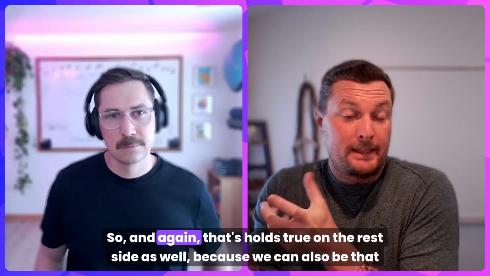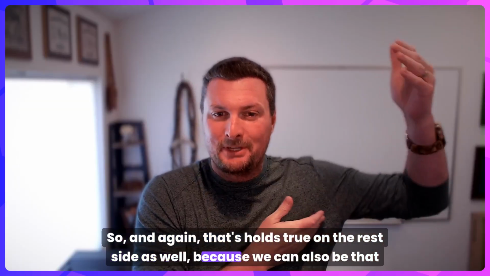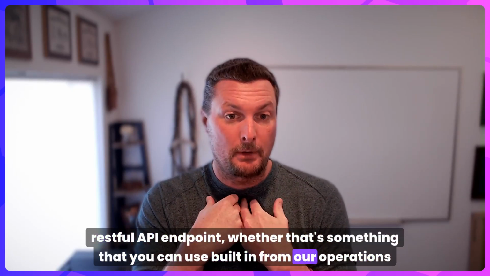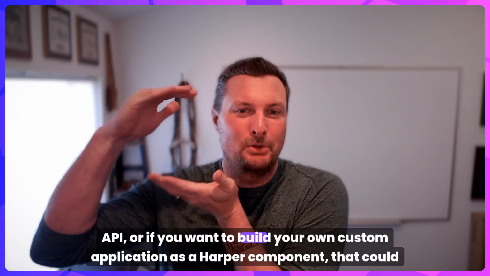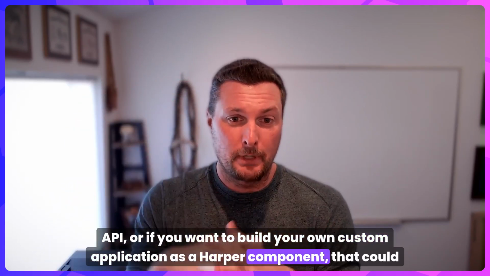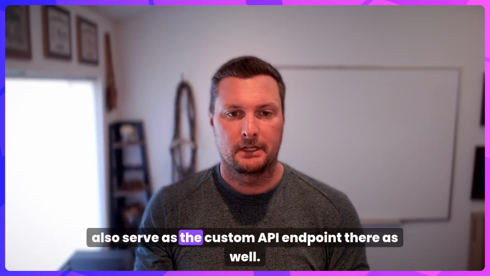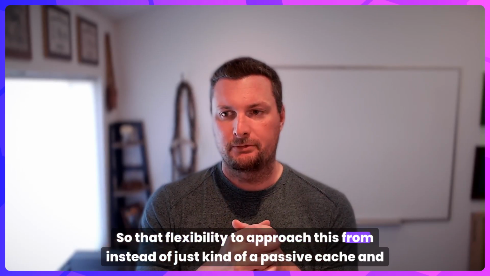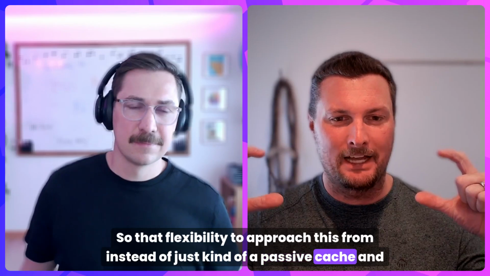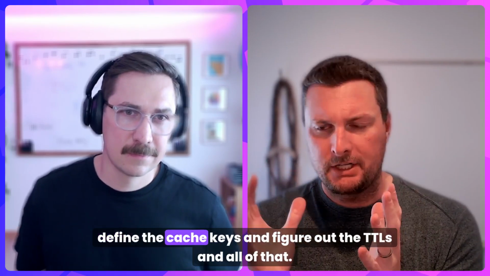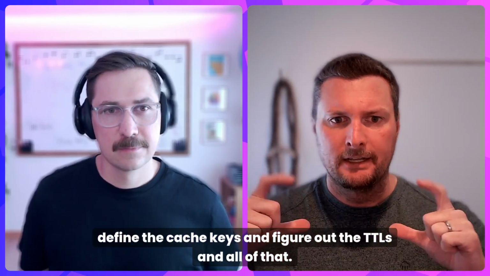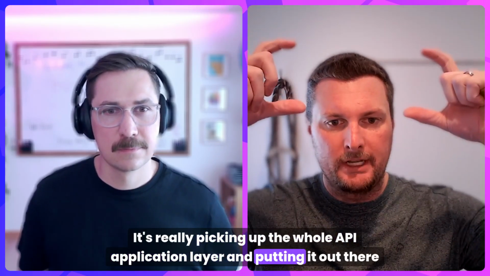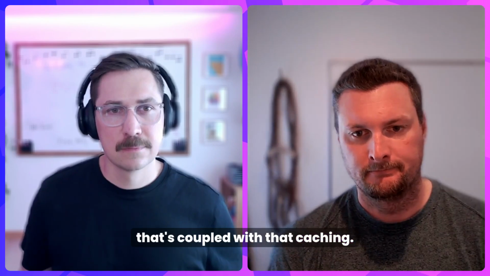And that holds true on the REST side as well, because we can also be that RESTful API endpoint, whether that's something that you can use built in from our operations API, or if you want to build your own custom application as a Harper component, that can also serve as the custom API endpoint. So that flexibility to approach this, instead of just a passive cache and how do I define the cache keys and figure out the TTLs and all of that, it's really picking up the whole API application layer and putting it out there, coupled with that caching.